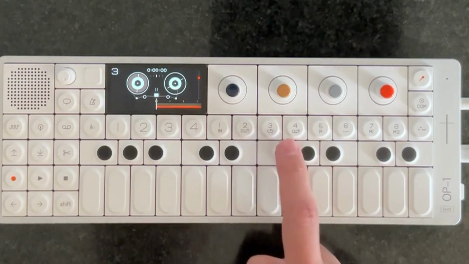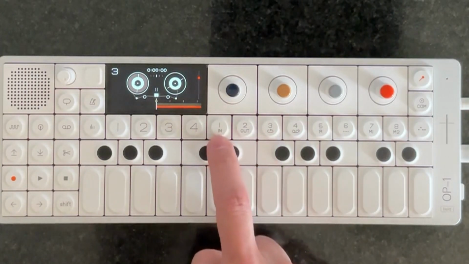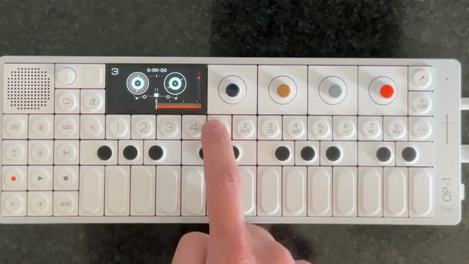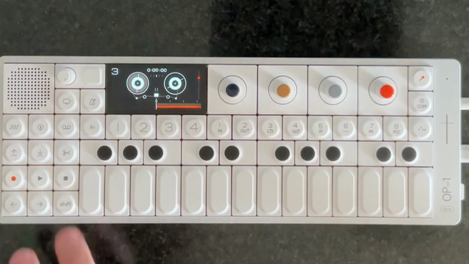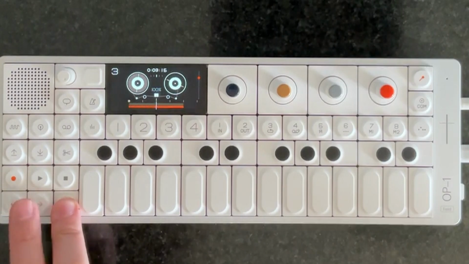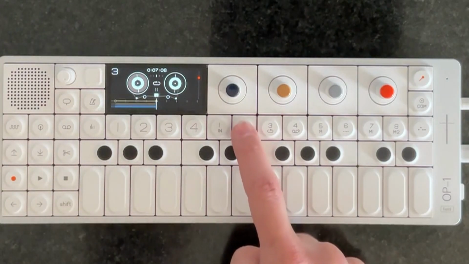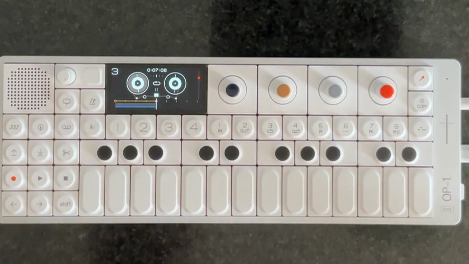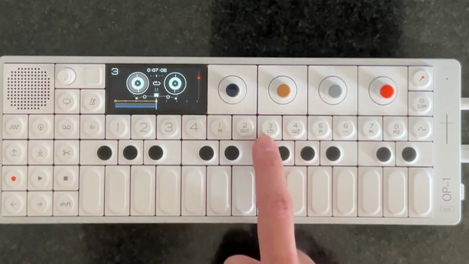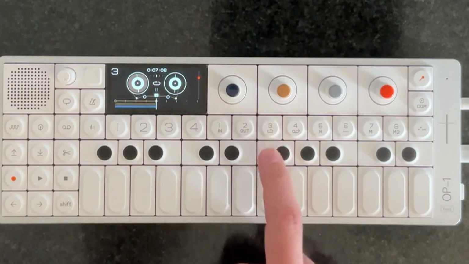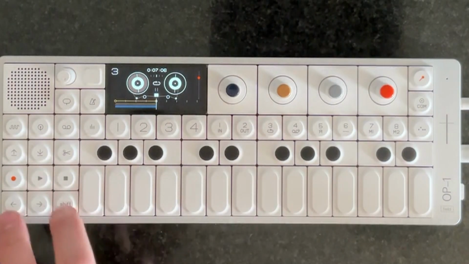So how does looping work? Well, you have to set a start point. That's this number 1 in. Okay, you press in. This is the starting point of your loop. Now I'm going to go to the end of my loop. Okay, I'm going to press out. Boom. Okay, so we created our little loop with that. Okay, now we can turn on and off the loop by using number 3 here. Okay, I'm going to leave it on.